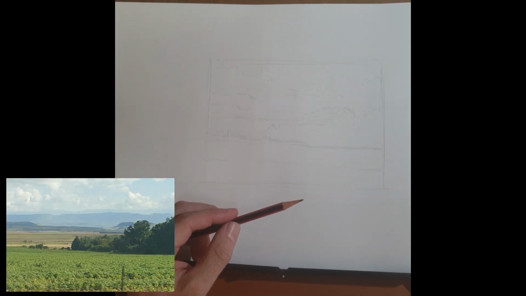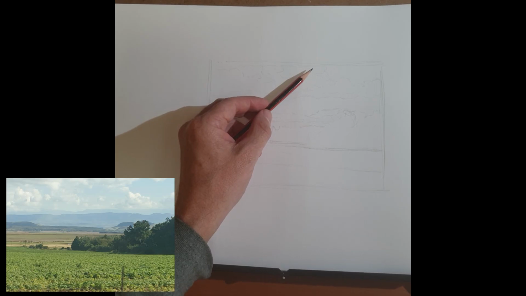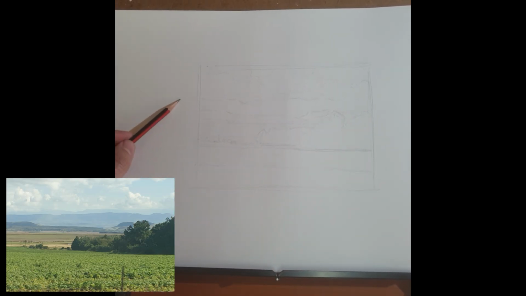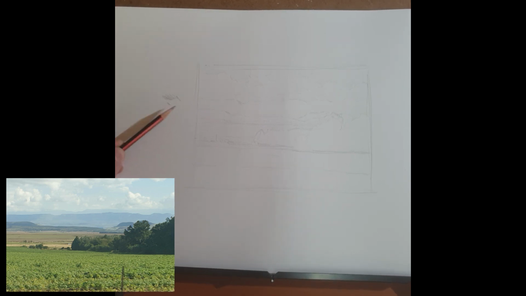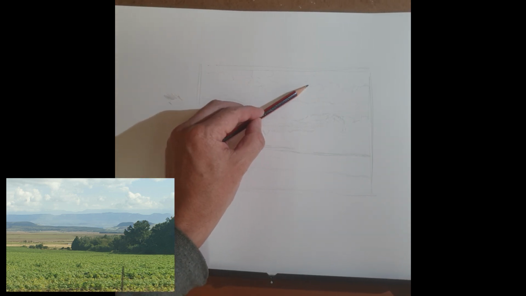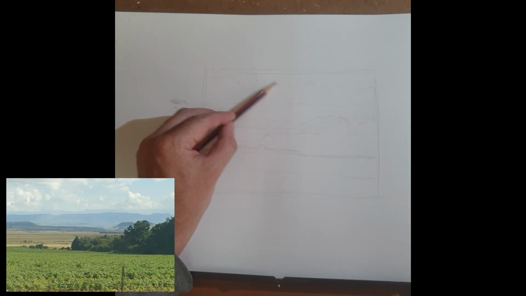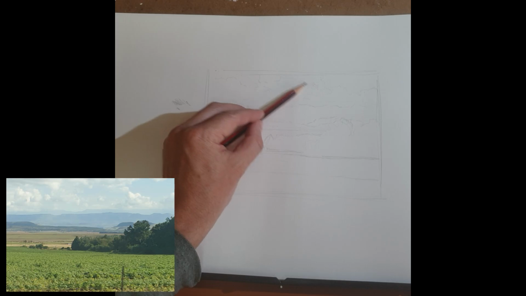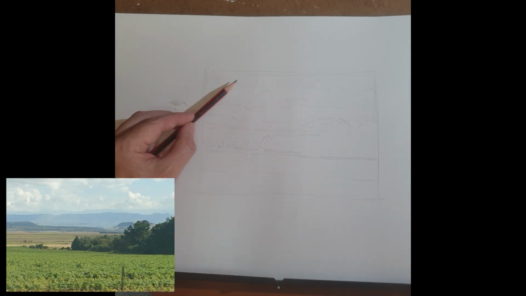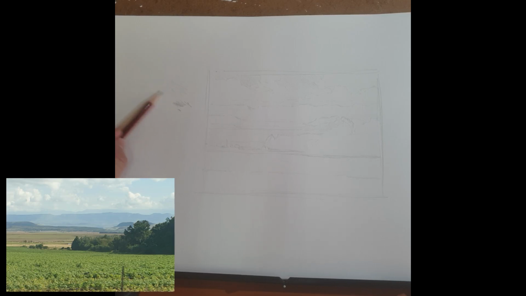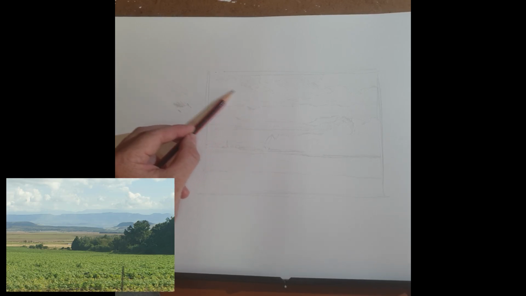If we look at, for example, things like the sky, we would go about using a mark that is using the flat edge to get a very broad kind of soft hatching type of effect for those clouds. See, there we see a kind of a hatch movement.